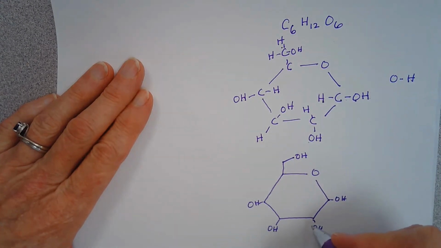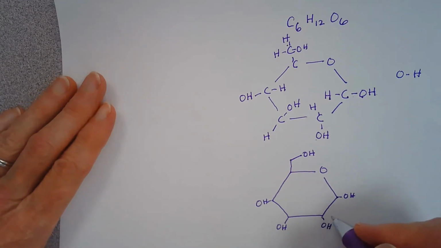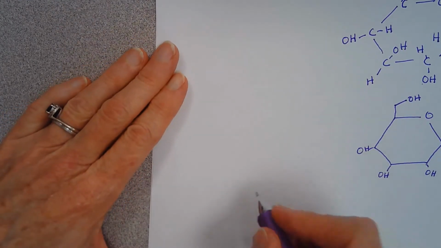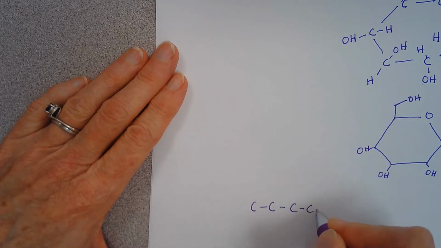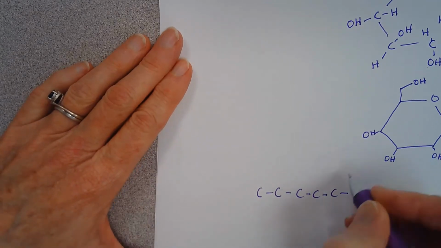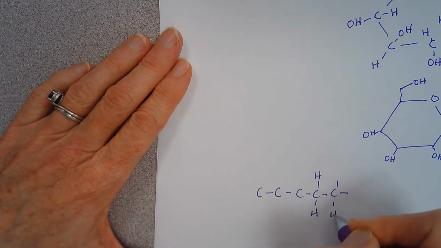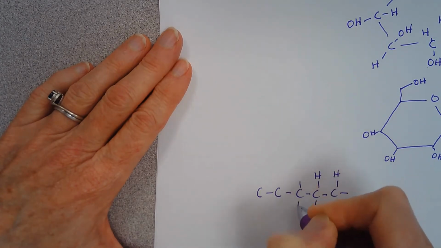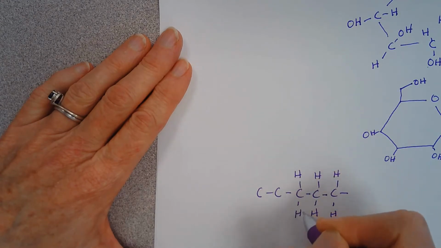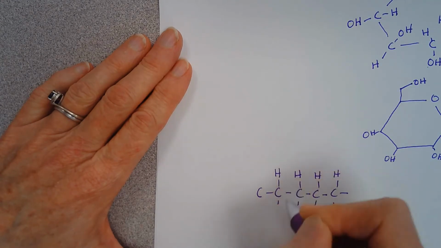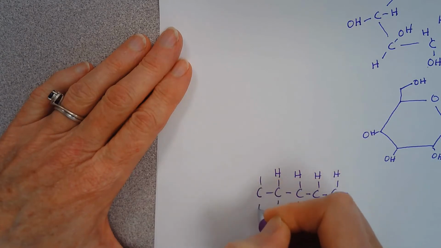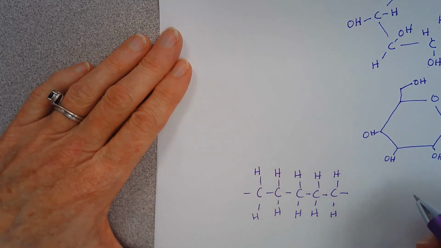The molecules that make up fats are known as fatty acid chains. And so they end up being long combinations of carbon after carbon after carbon after carbon. And on most of these carbons, we have hydrogens attached. We'll be talking about the various types of fatty acids and how saturated fatty acids are full of hydrogens and unsaturated fatty acids have some spaces to add more hydrogen.